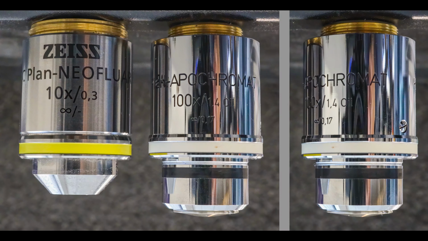If no correction value is given on the objective, then this objective is not corrected for any particular thickness. There also are some long working distance objectives that have a correction collar. This collar then allows you to adjust the objective for optimal use with different glass plate thicknesses. Finally, one of the two objectives also indicates the immersion medium that it is used with. Air objectives usually do not show this, but oil immersion and water immersion objectives do.